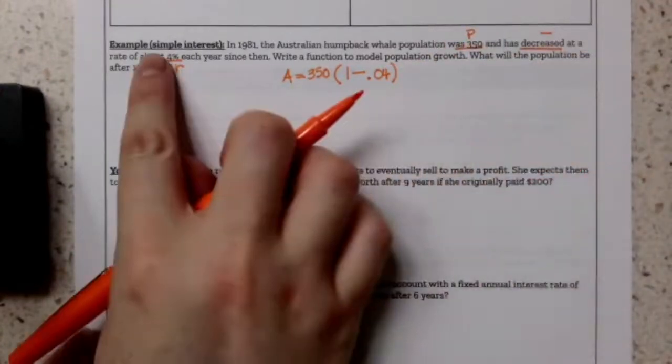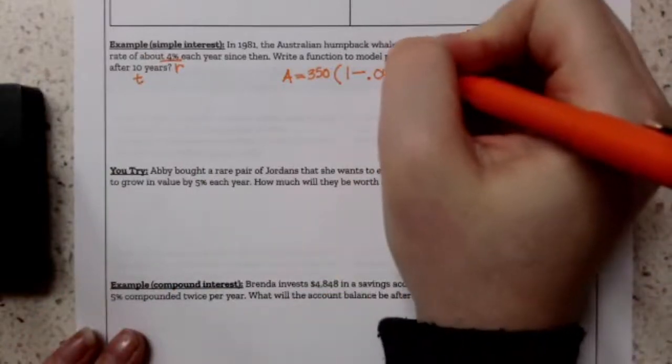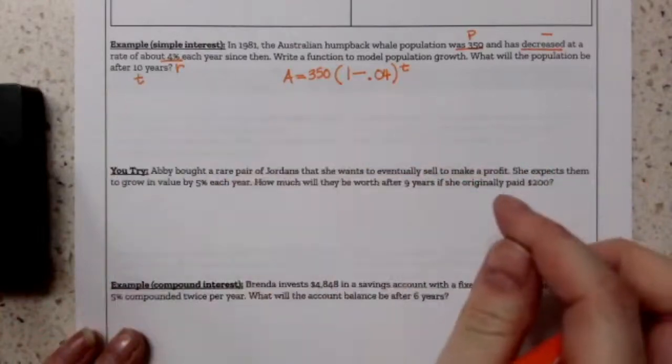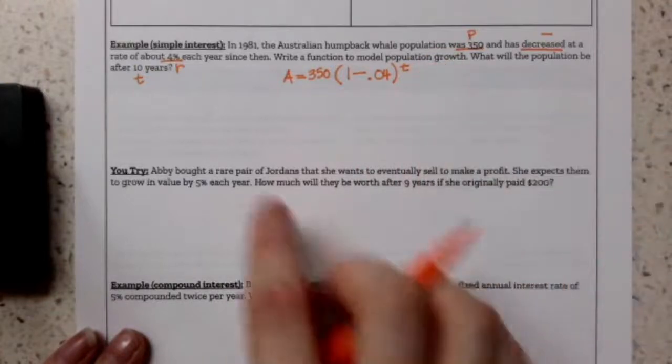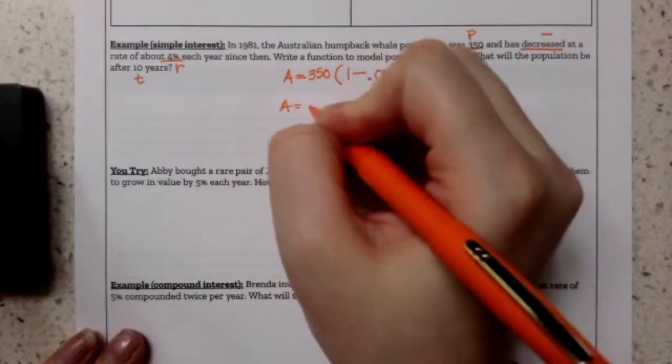You need to be able to convert percents to decimals. And then our function is just going to have T for time, but then we're going to use the 10 years after that. So this is our function to model the growth. Then to find after 10 years, I just have to plug in a 10 for that T.